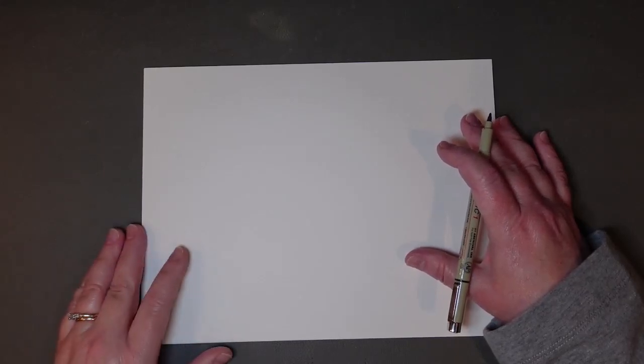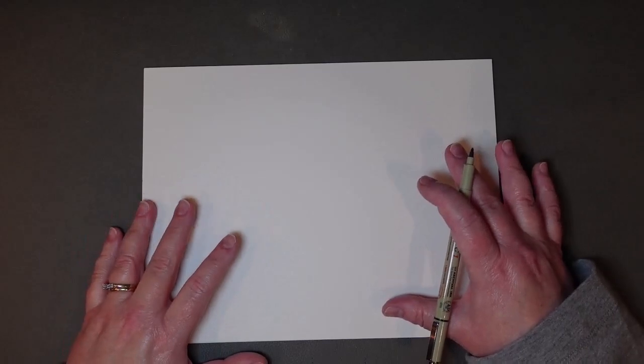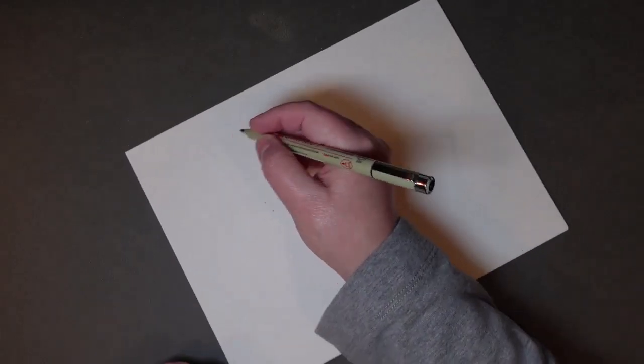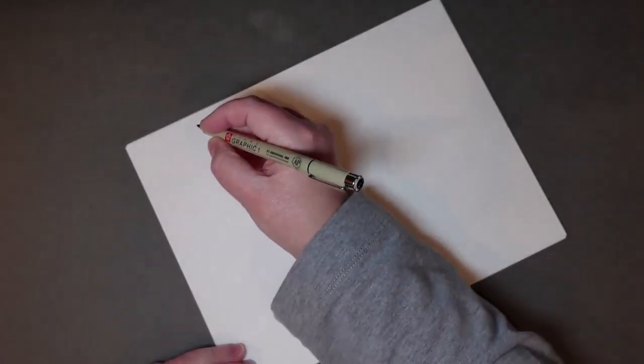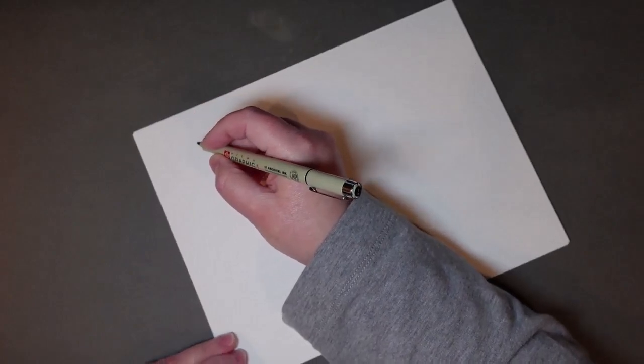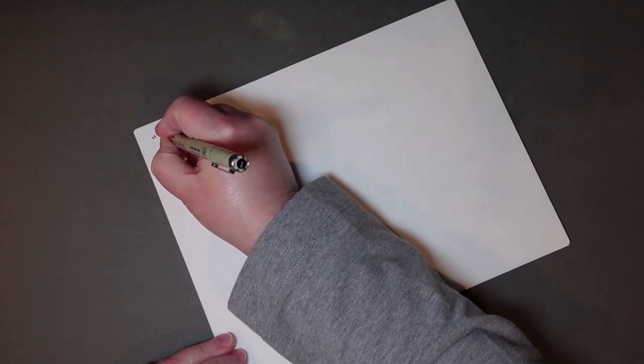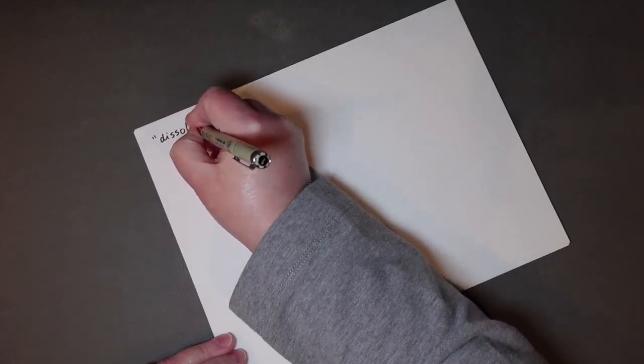So before I do that, actually, I want to go over a few chemistry terminology definitions first. I know, hopefully this doesn't bother anyone, but when I write, I have to write this way. It's just how I write. We need to talk about, and this is going to seem silly, what it means to dissolve.